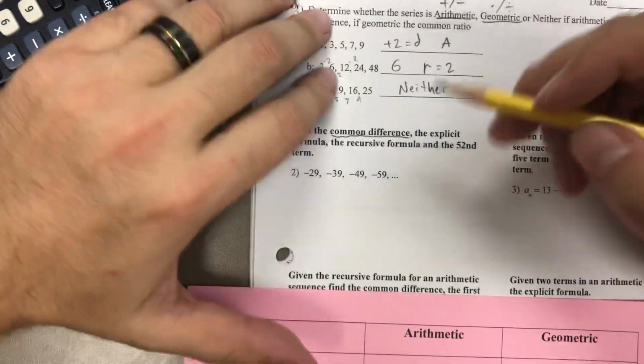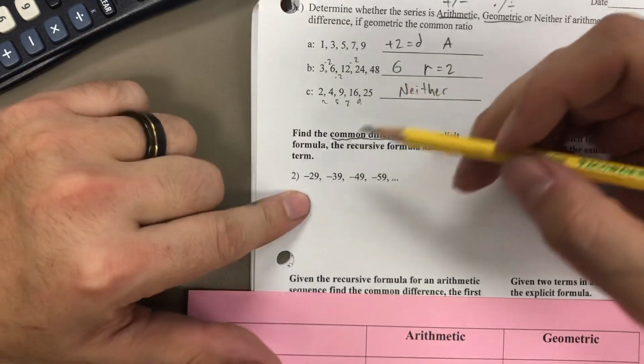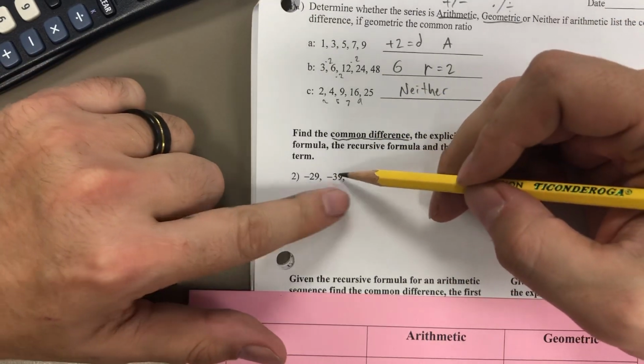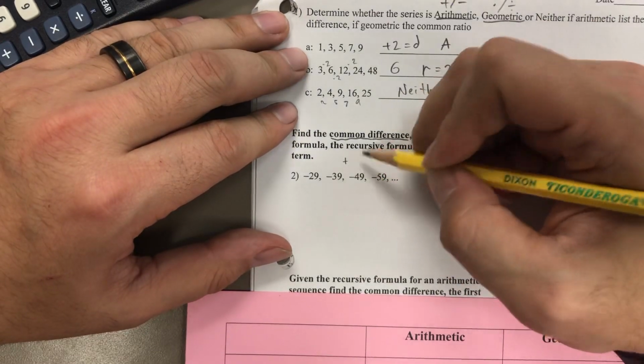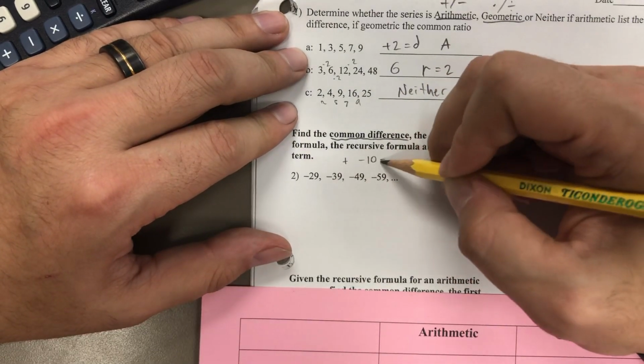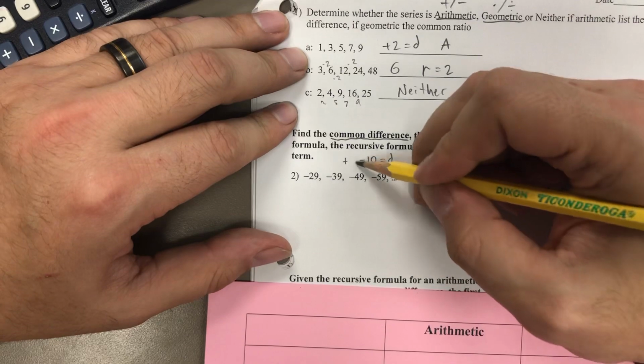So let's find the common difference first. The number keeps adding or subtracting each time. So from negative 29 to negative 39 and negative 49 to negative 59, it keeps adding on negative 10. So negative 10 is our common difference.